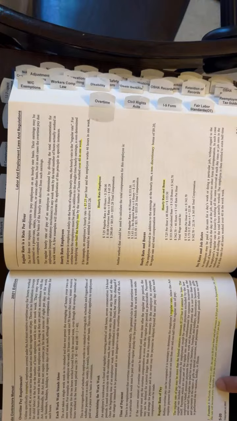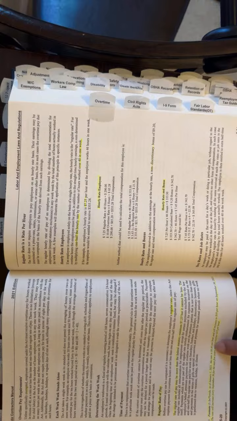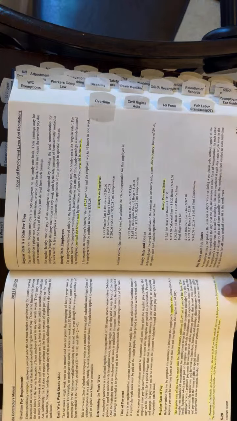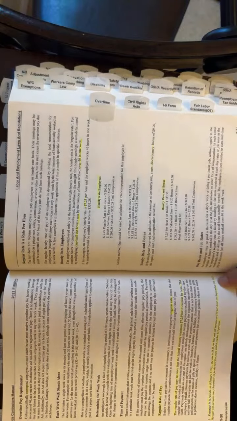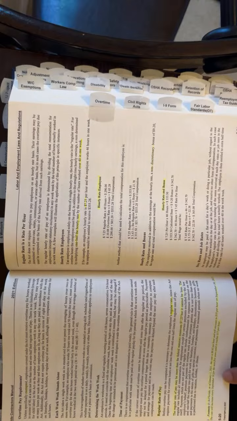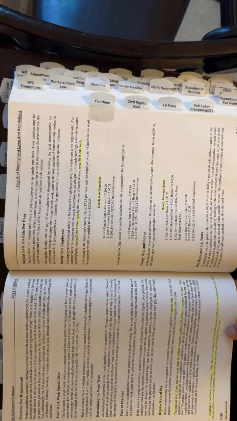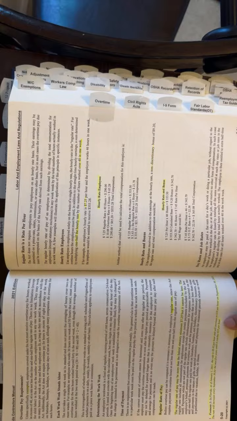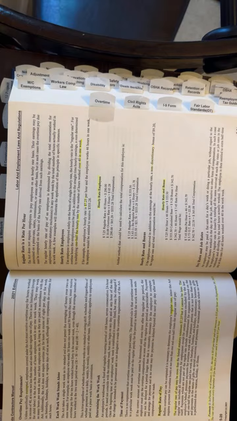Footnote 1, in Florida as of January 1st, 2021, the rate is $8.65 per hour, will increase to $10 per hour on September 30, 2021. The rate will increase every September 30 for the next 5 years until it reaches $15 per hour.